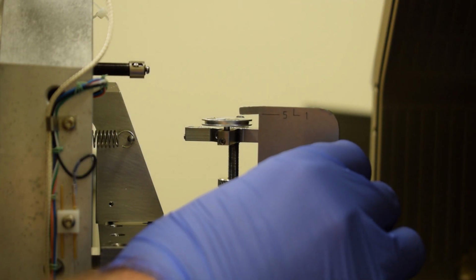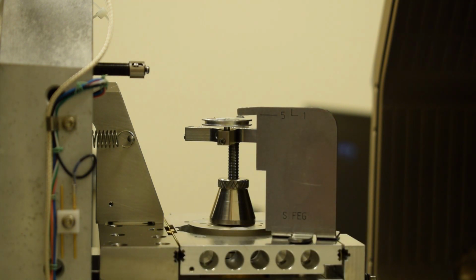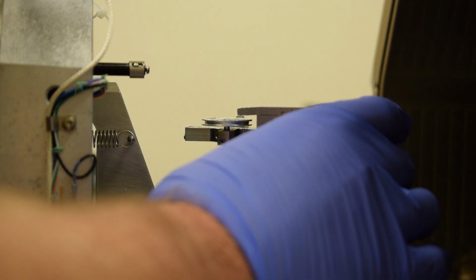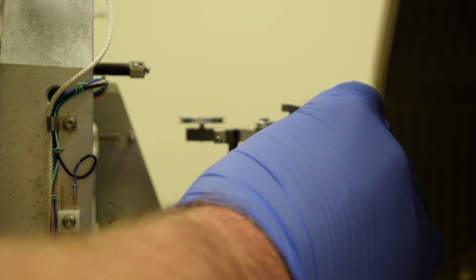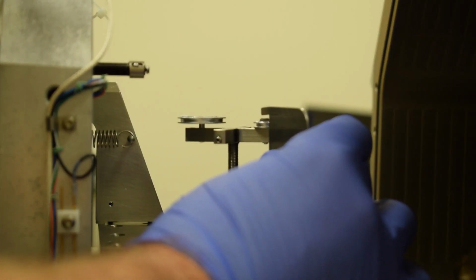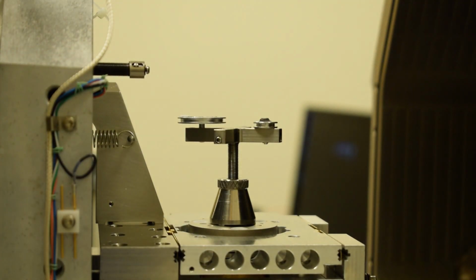Now, where I have the sample right now is okay. We can see that the larger stub is about 1.5 millimeters below the 5 line. And if I check my second sample, I can see that that is also about 1 millimeter below the 5 line. So I should be okay to lock the stage down.